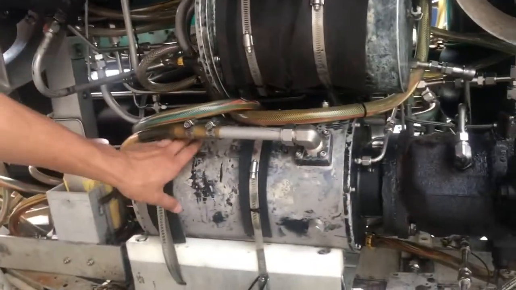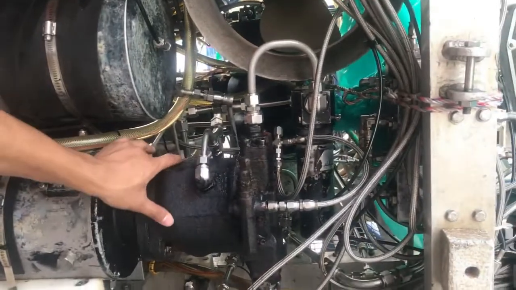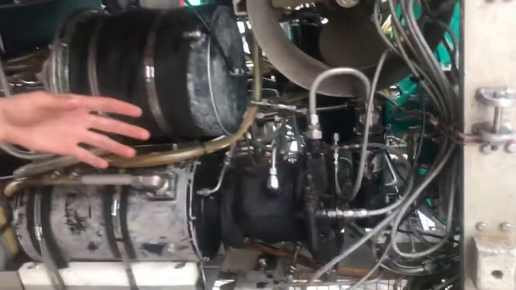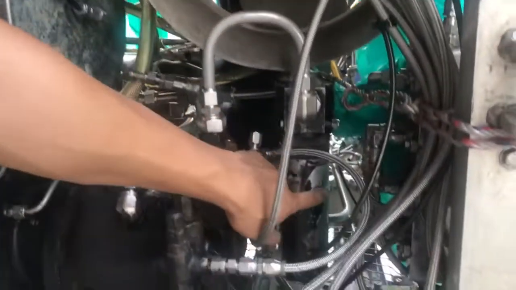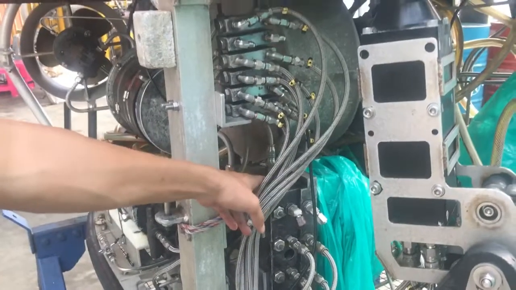Then it will go to the motors. The motor will activate the pump. The hydraulic oil will be pumped to the high pressure filter, and then to the HCU.